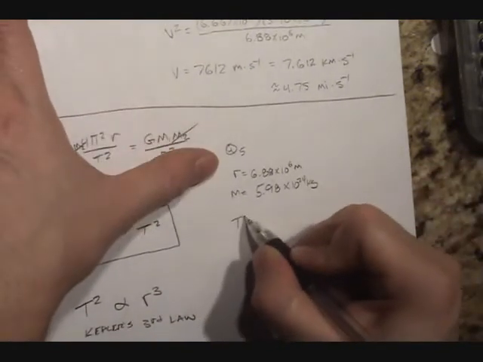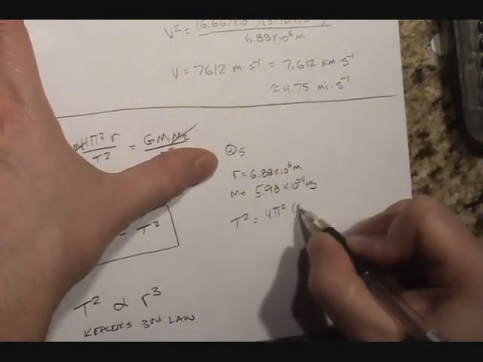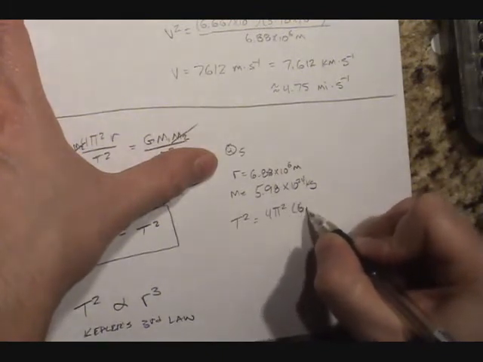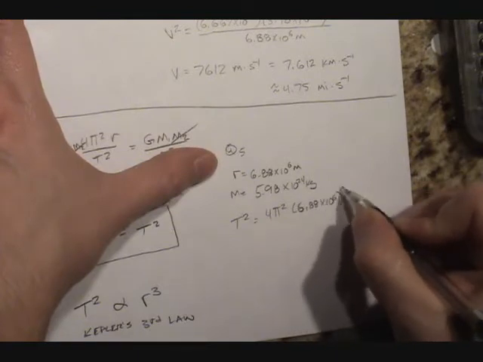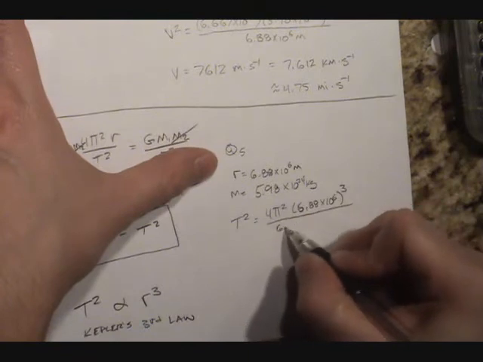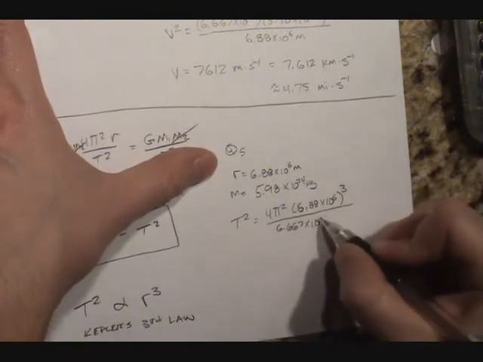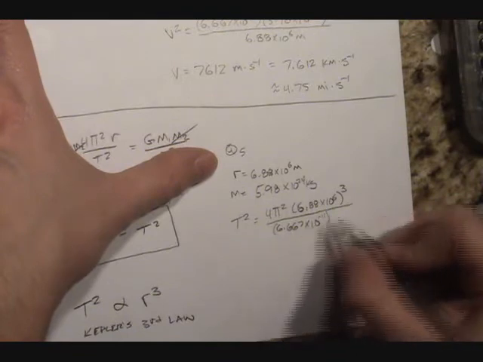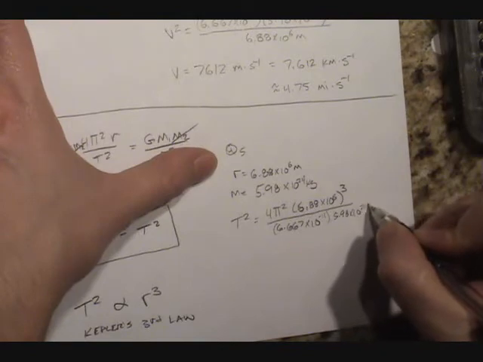And so t squared will be equal to 4 pi squared times 6.88 times 10 to the 6th cubed, divided by 6.667 times 10 to the minus 11 times 5.98 times 10 to the 24.